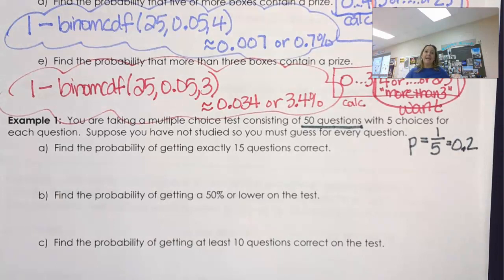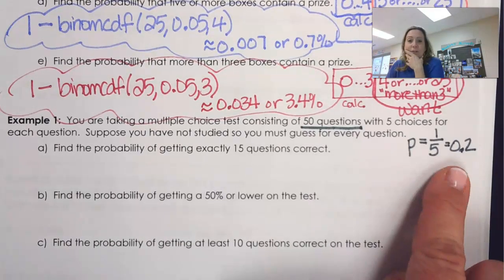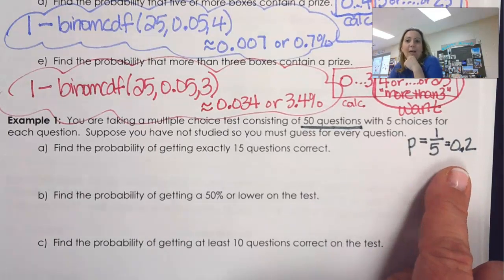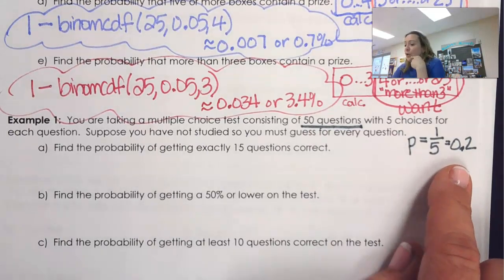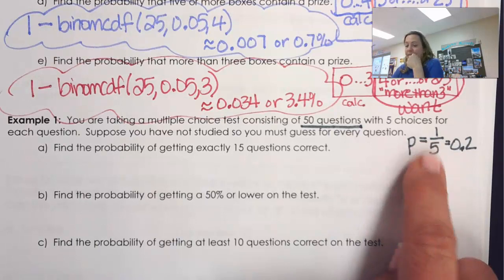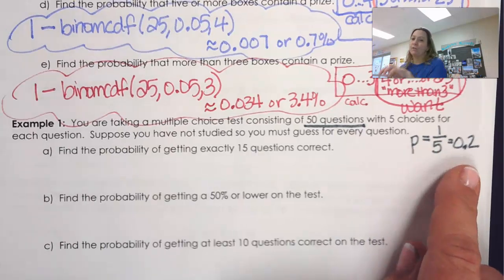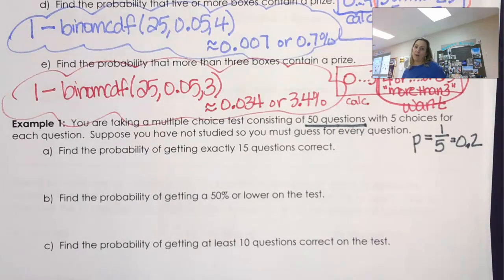So here they didn't say 20% you're going to get right. Here you have to kind of infer that from the question. So you have 5 options, only one of the 5 is correct. So that means you have a 20% chance for each question getting that correct.